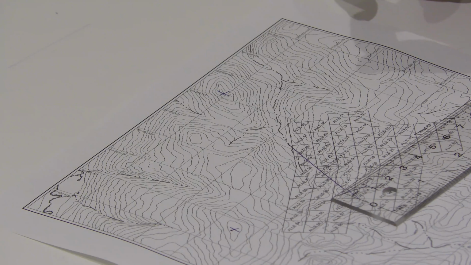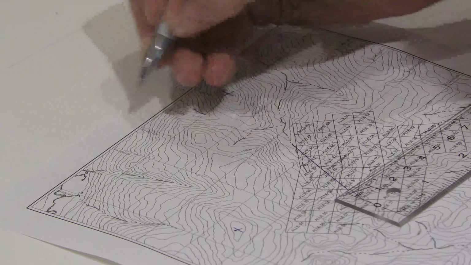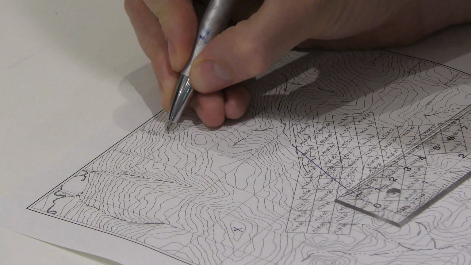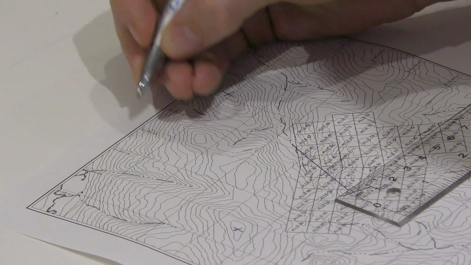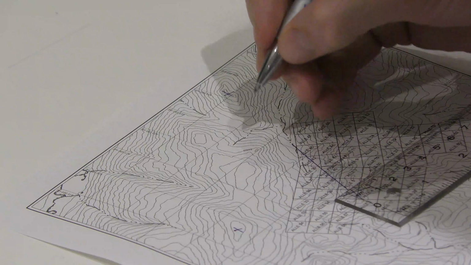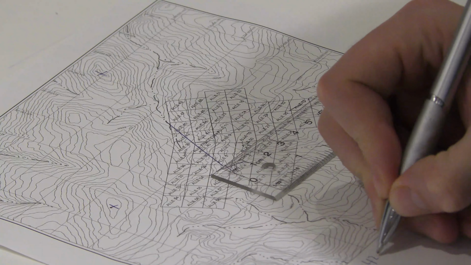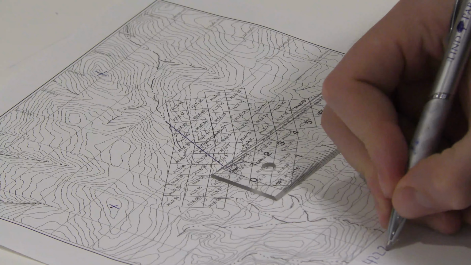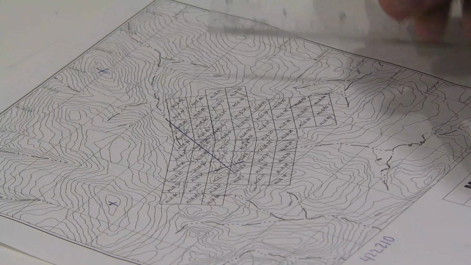This gives us the distance in meters. So we're 210 meters east of this line here. This line is 422000. So that means our easting is 422210.